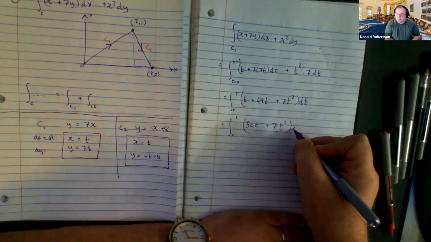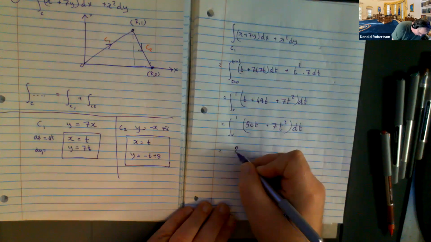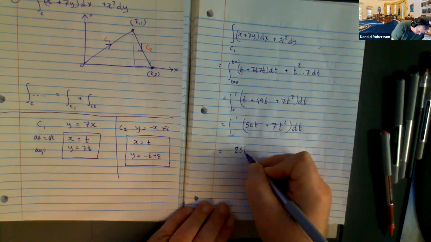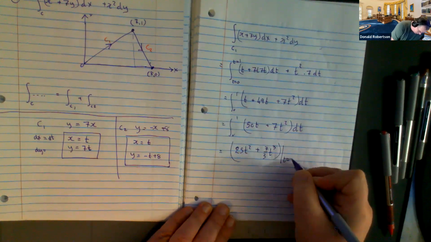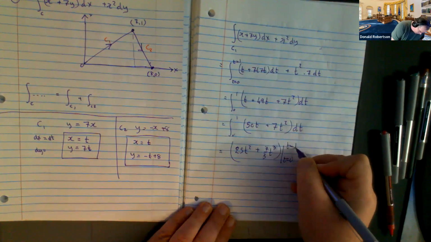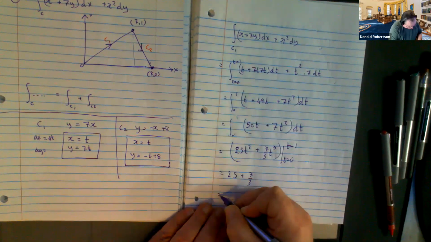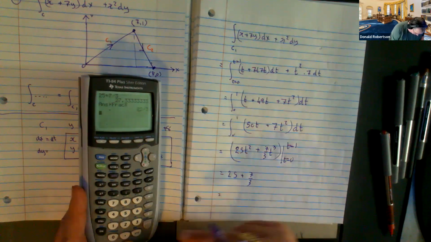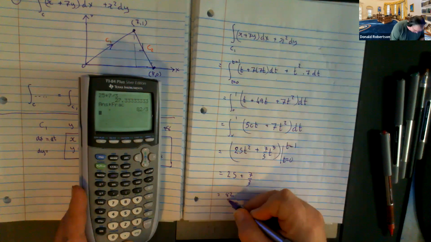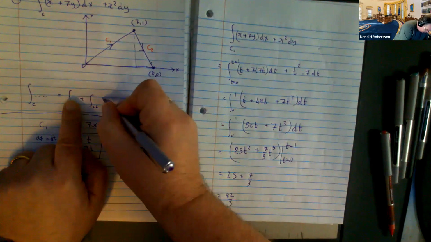So far, so good. If you integrate this, you're going to get 25t squared plus 7/3 t cubed, evaluated from t equals 0 to t equals 1. So it ends up being 25 plus 7/3, which I'm not going to even attempt. Now make it a fraction. 82/3. So that's us just found the C1 piece. So we found that answer. It's 82/3.